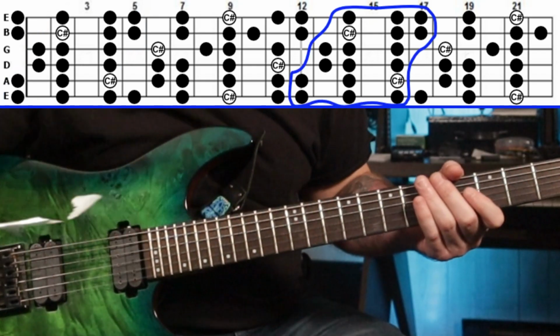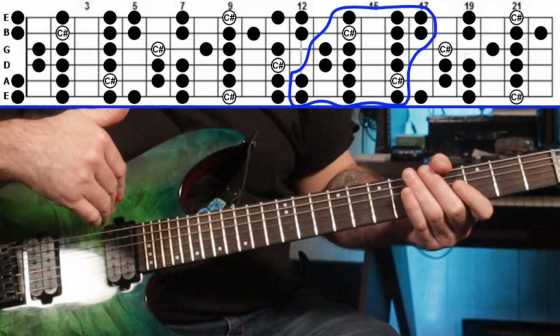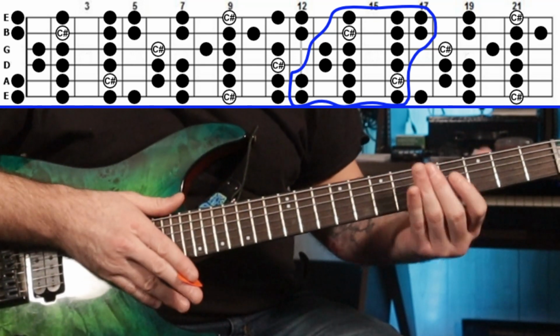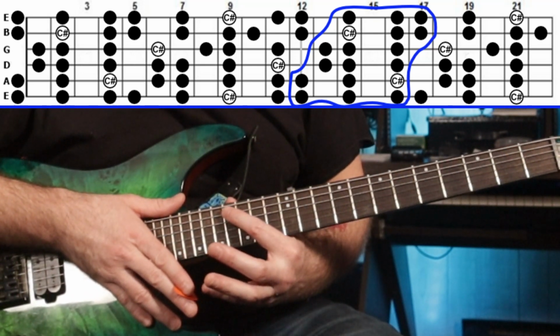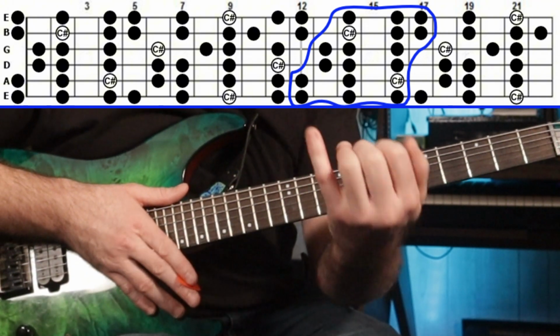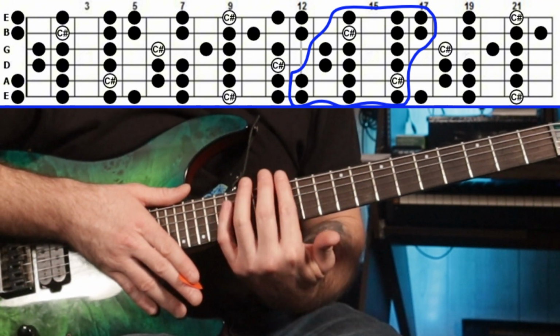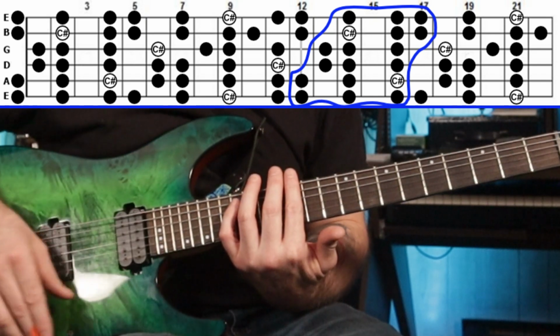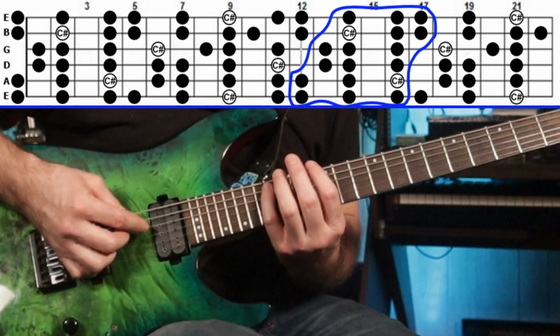So you also have another instance of the same pattern higher up on the fretboard for this key, because here's a C sharp right up here, 16th fret of the A string. So if I take my pinky and I put it on that C sharp right there, that same pattern is found up here an octave higher. So here's that.